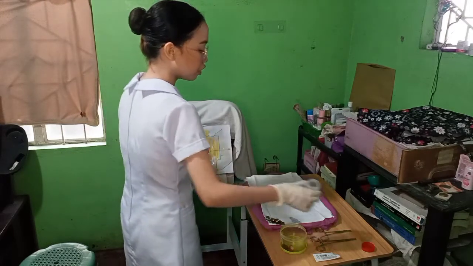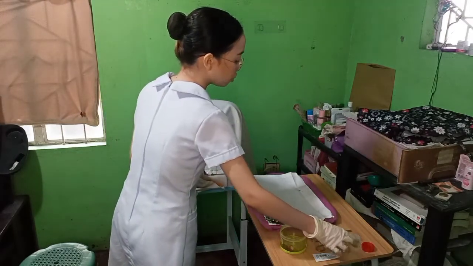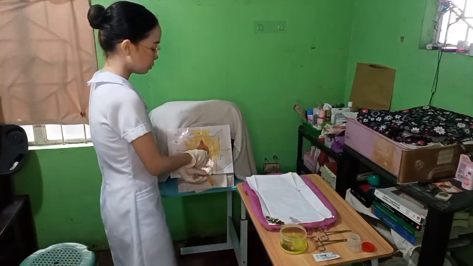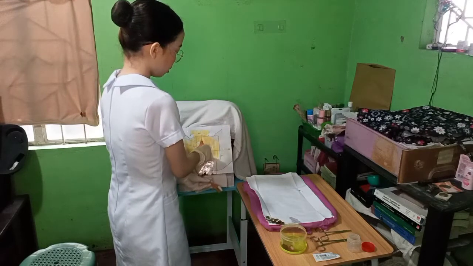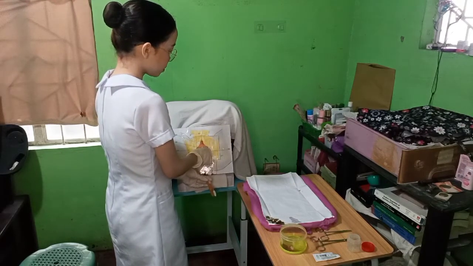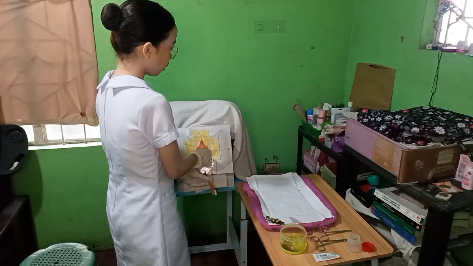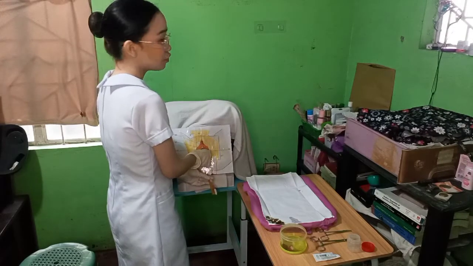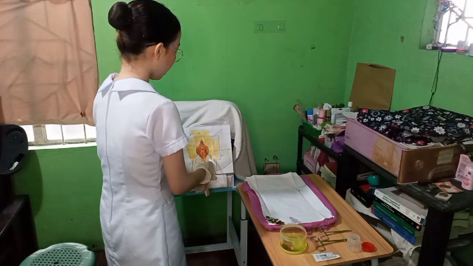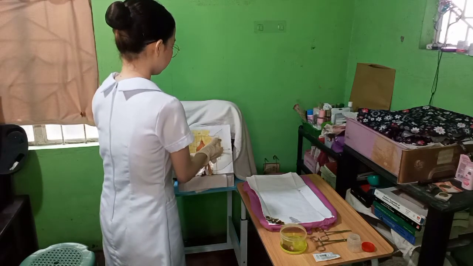And then after obtaining enough amount of urine for urinalysis to be sent to the laboratory, fully empty the bladder and wait until the urine stops. And when the urine stops, remove the catheter by pinching and removing it smoothly.